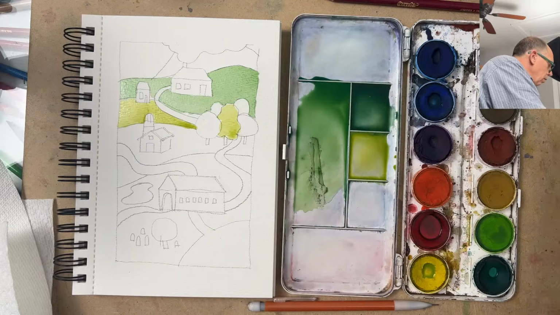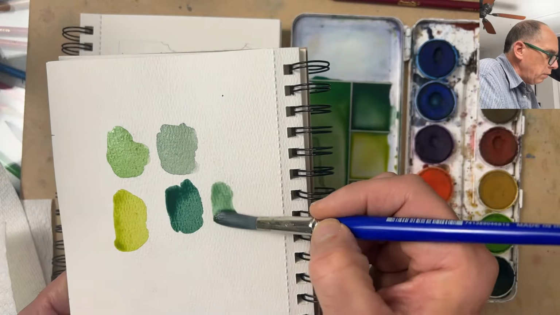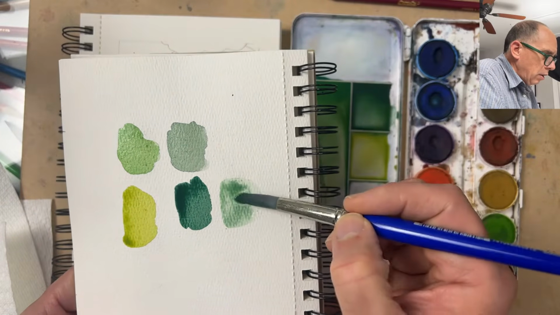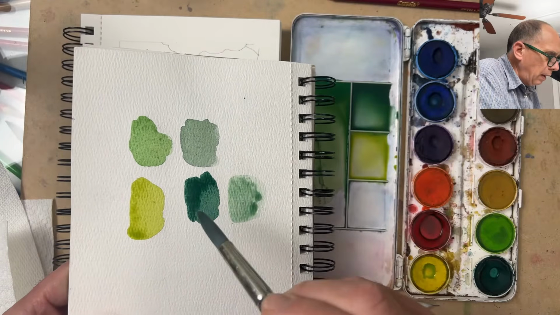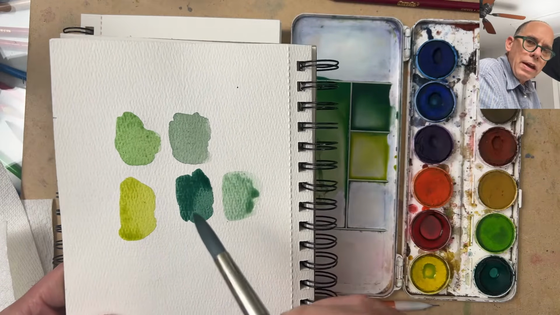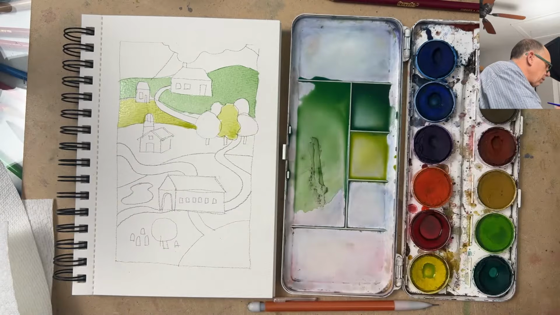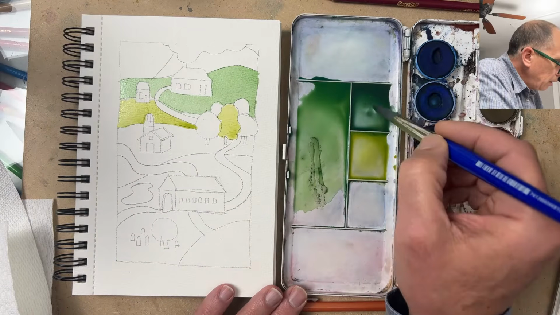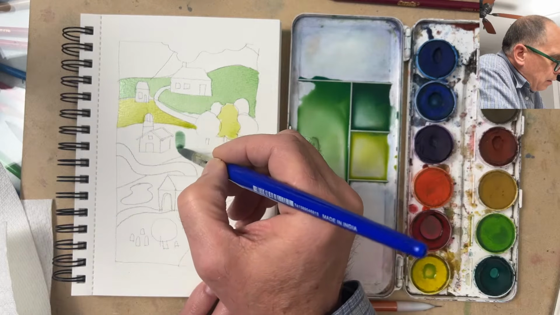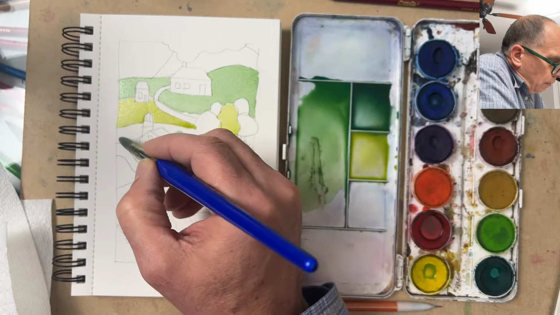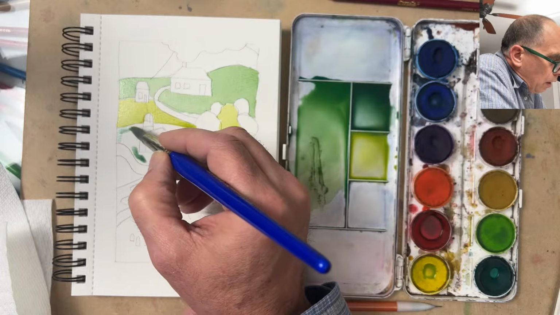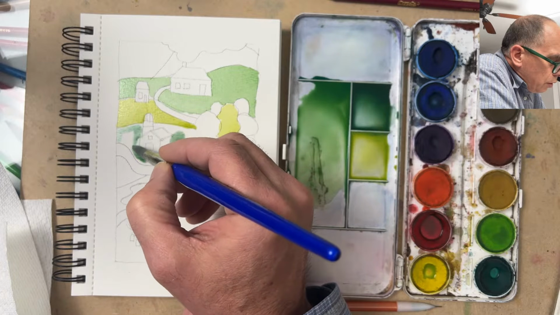When you add water to watercolor, you can look at that right there. You dilute it so there's not as much pigment. A darker color is the result of having more pigment to water. All right, so let's come in here now. Again, I want to be careful of that edge.